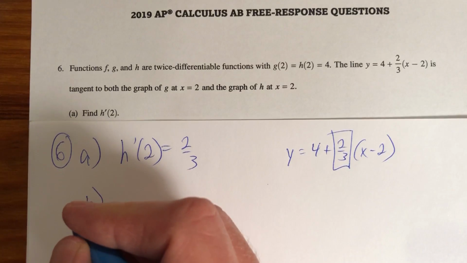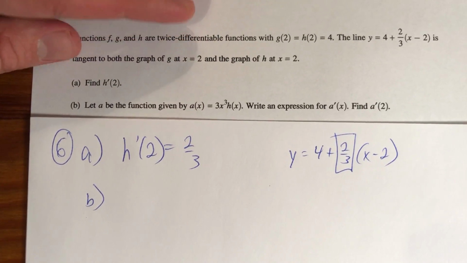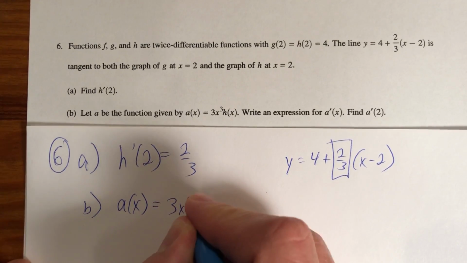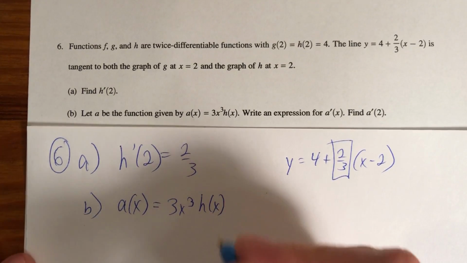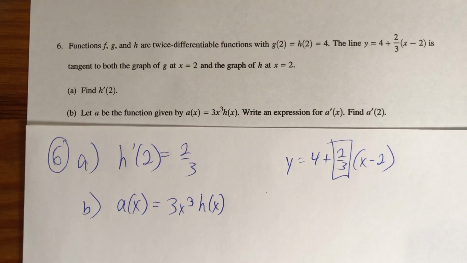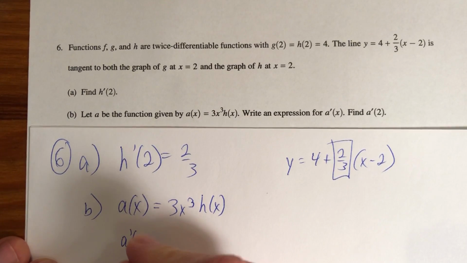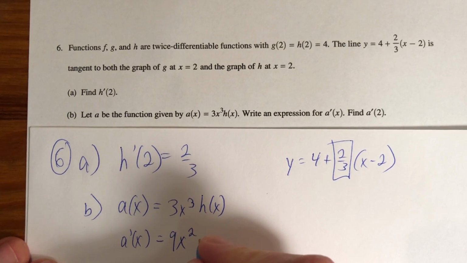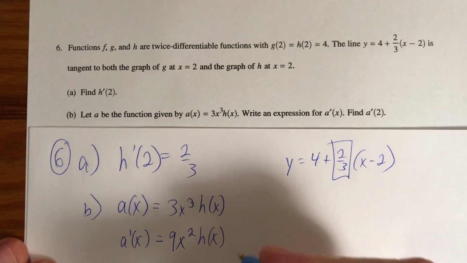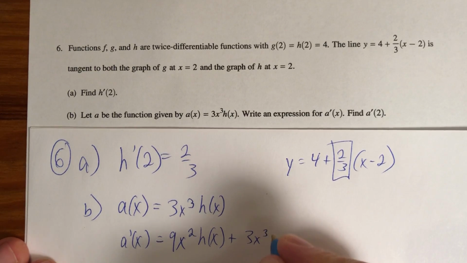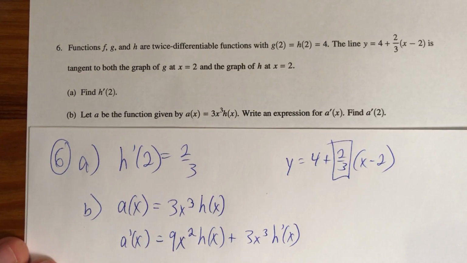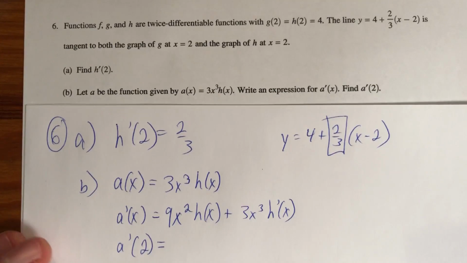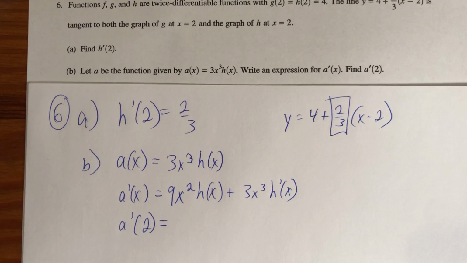Here comes part B. Now we have another function. A of x is 3x cubed times h of x, and we're going to write an equation for A prime and find A prime of 2. So let's go ahead and find the derivative. This is going to be a product rule. 3 times 3 is 9, 9x squared, so f prime g, or h in this case, plus f g prime. Now we want to find out what happens at 2. At this point we might look at it and say, well, there's a lot of stuff I don't know. That's okay, we'll tackle it later.